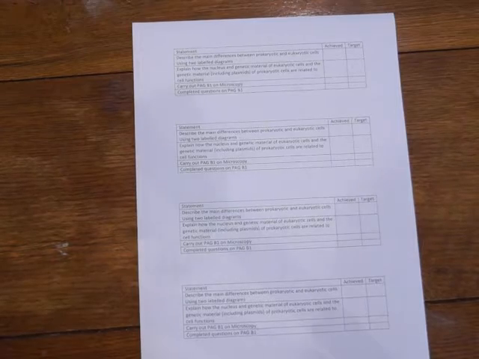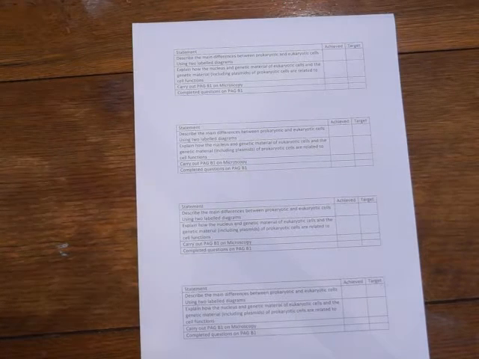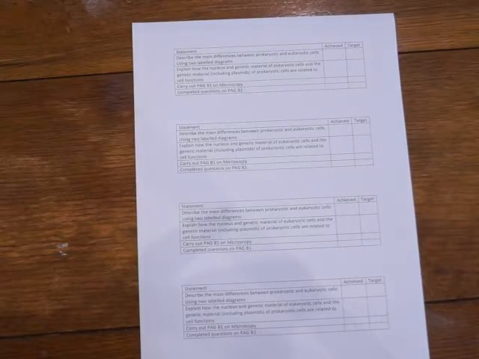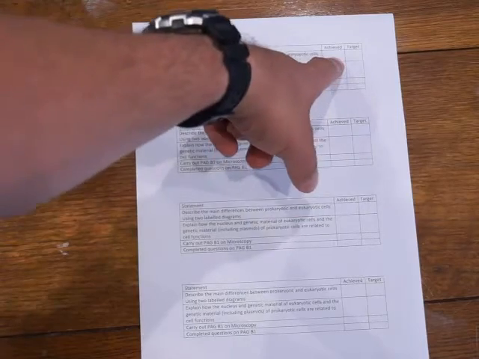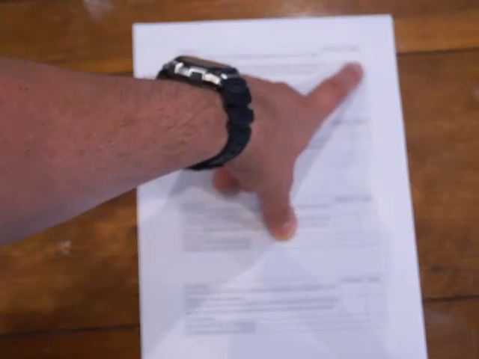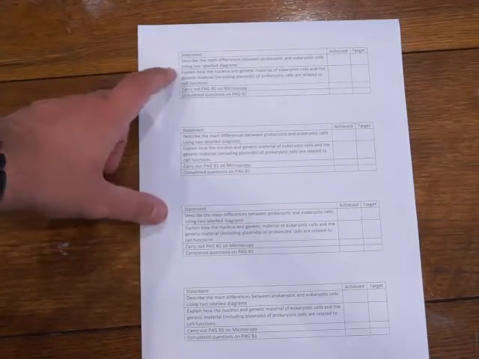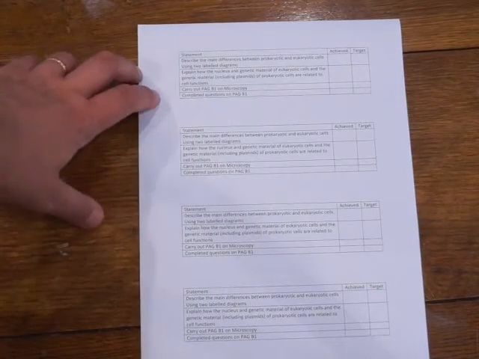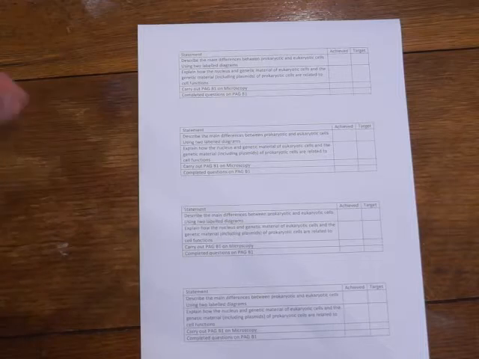It might be a class activity, it might be a homework, it might be to do it in a set of revision notes, and if they do it, they tick achieved, and if they haven't done that sufficiently well to the standard I want, I'll put target. And basically what happens is the students stick these in their books, and I use them for marking.